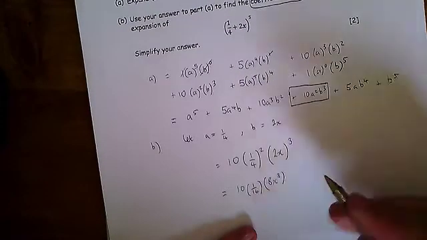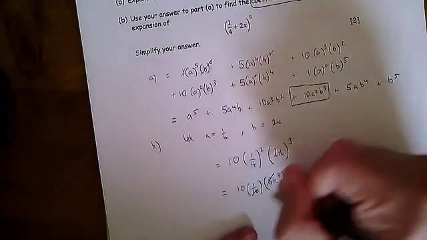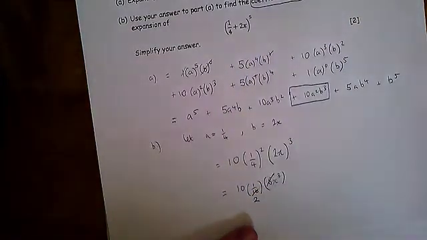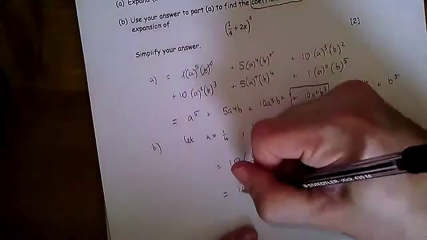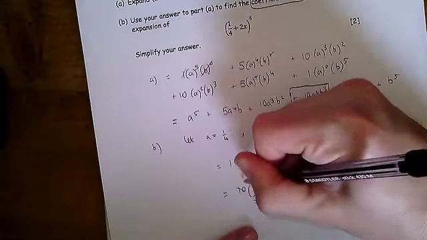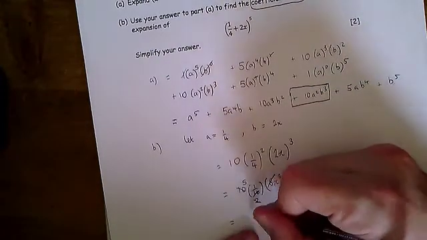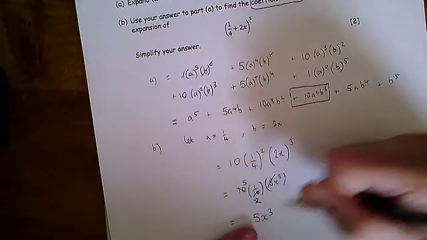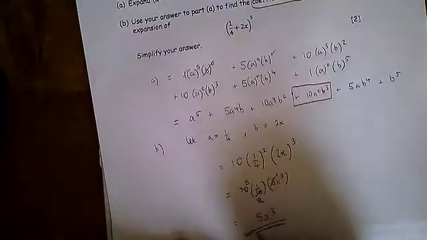And then how many times does 8 go into 16? It goes in twice, so I'm going to cancel both of them out there, but write 2 down in the denominator. And then 2 goes into 10 5 times. So my answer is 5x cubed. Okay?